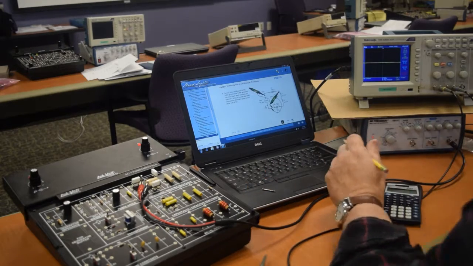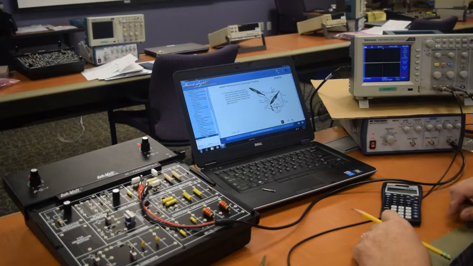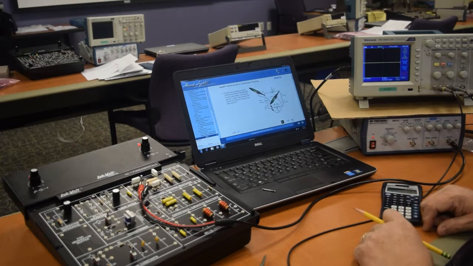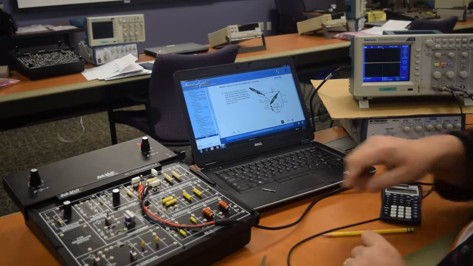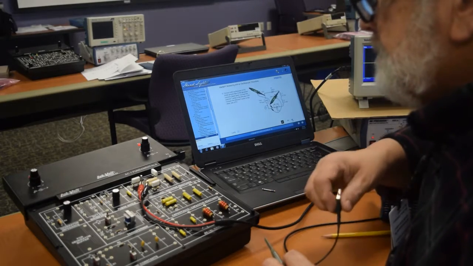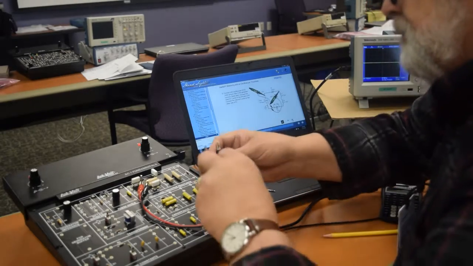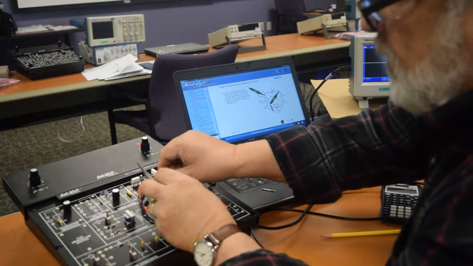Now it says connect both OScopes. It says times 10, but I'm going to leave them on times 1. I find it's much more successful on times 1. It's got channel 1 on one side of R1. And let's see, we'll have to clip it. Don't forget your ground connector.